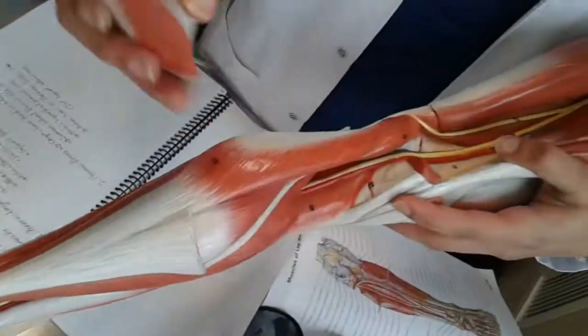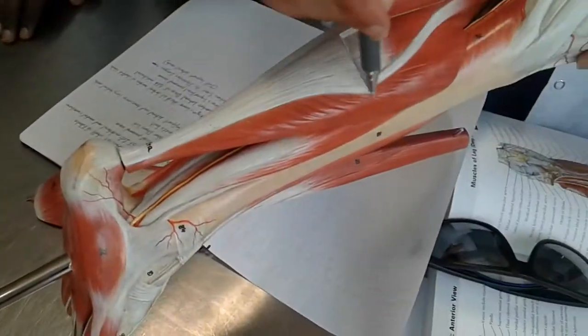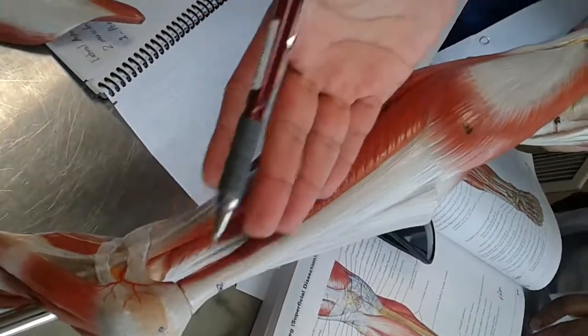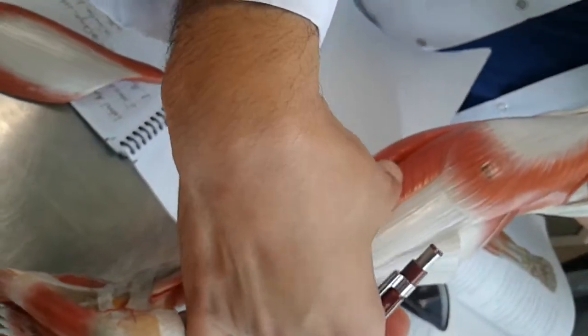And also we have from this side the soleus muscle. This is the soleus muscle. And also from this side, the soleus muscle. It's deep to the gastrocnemius muscle. So these are the soleus muscle.